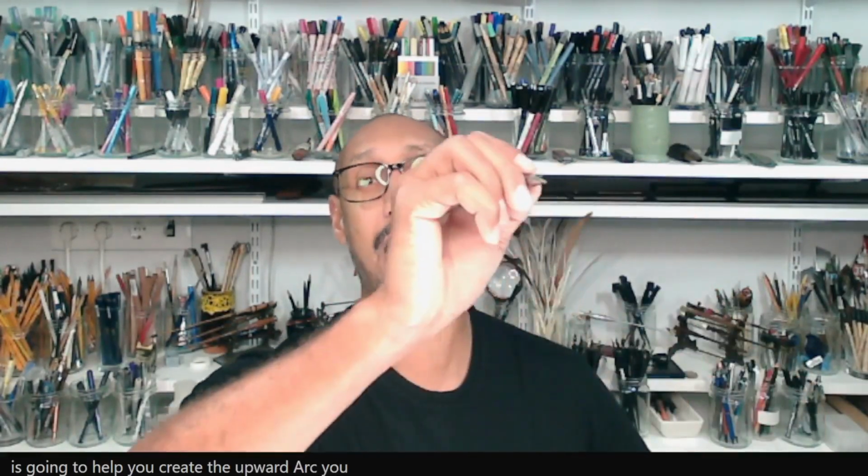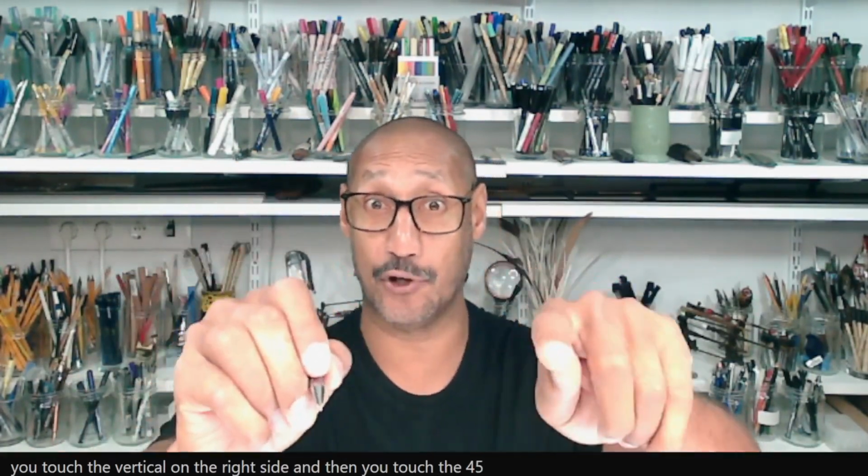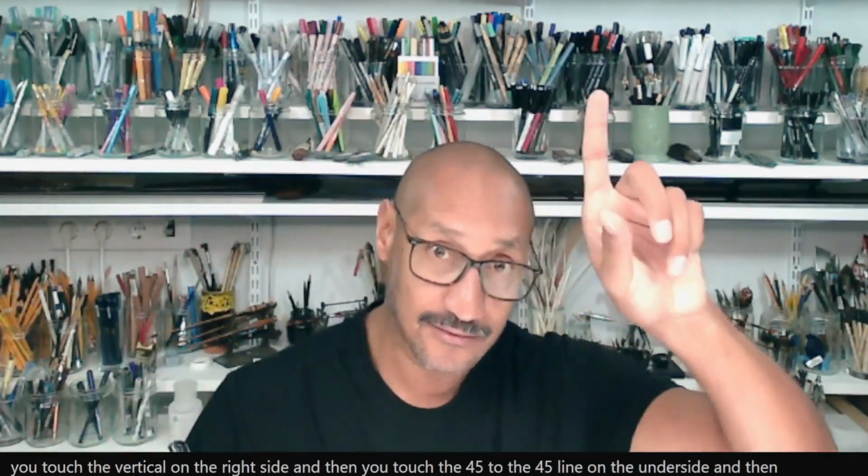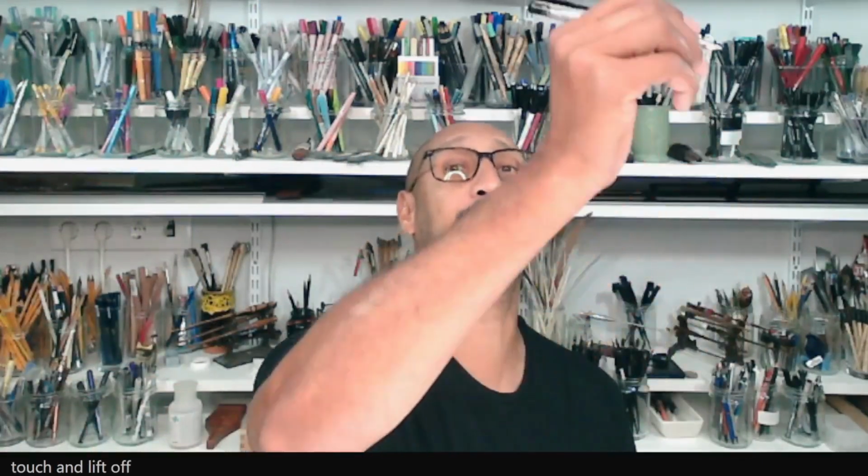You come around, you touch the 45 on the top side, you touch the vertical on the right side, and then you touch the 45 to the 45 line on the underside, and then you don't just stop there. You touch and lift off and come back around the letter.